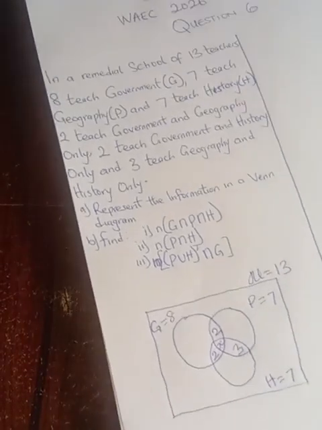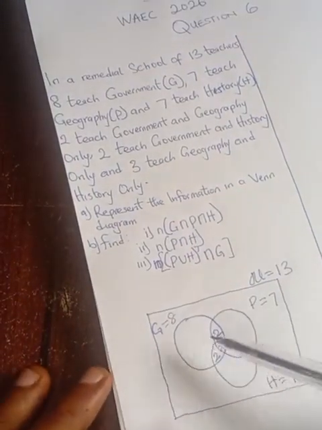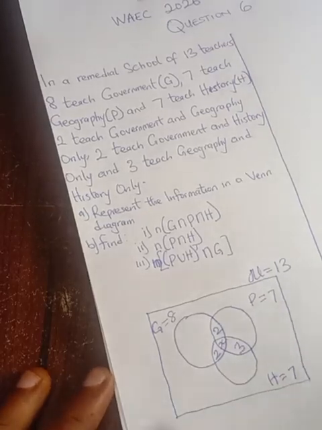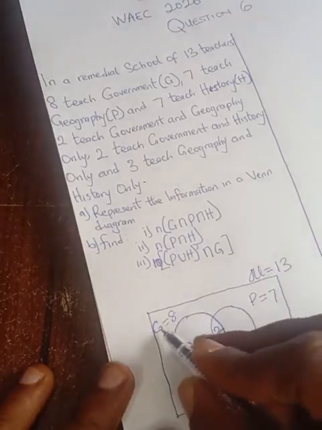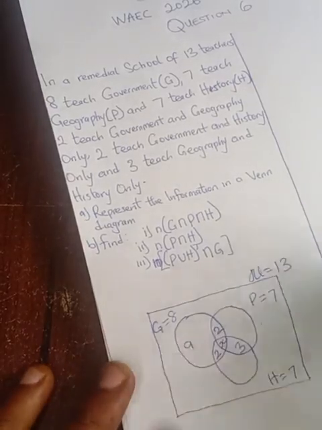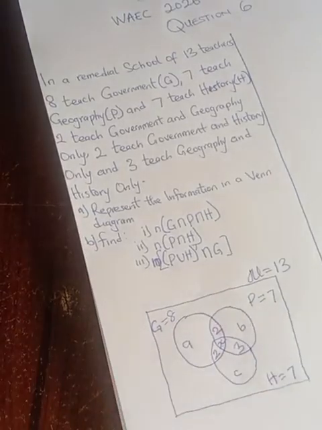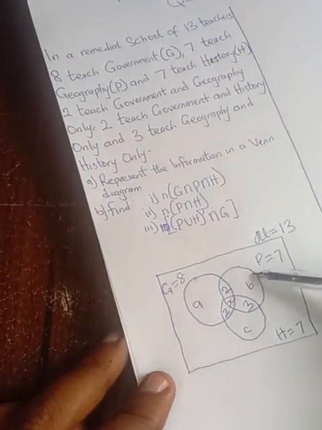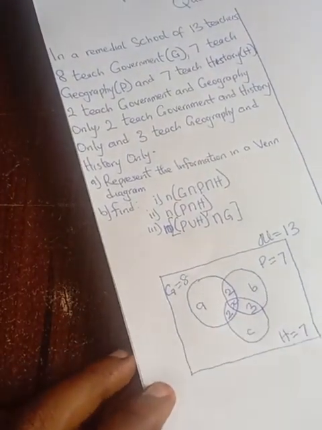Now, we were asked to represent this information in a Venn diagram. We have done it. So these places are empty. Just use alphabets. You can use W, X, Y, Z, or A, B, C. We have used X already. So let this one represent our G, this one should be B, and this one C, any alphabets that follow each other. So you have to get the number of G first, and then geography and history. So how do we do it?